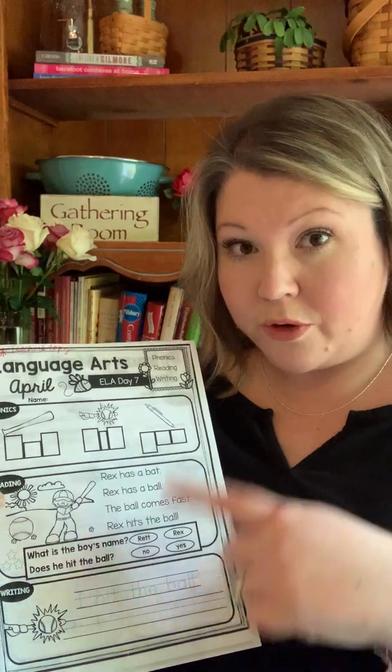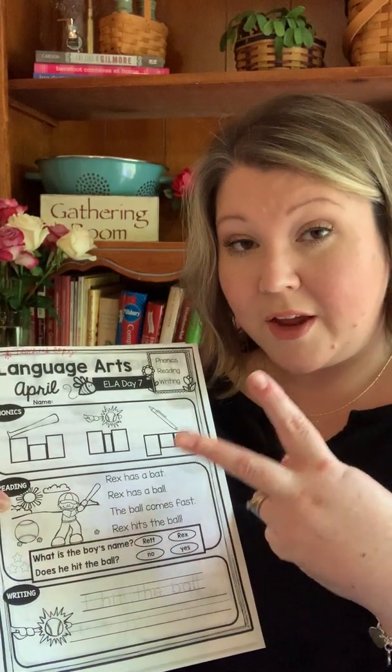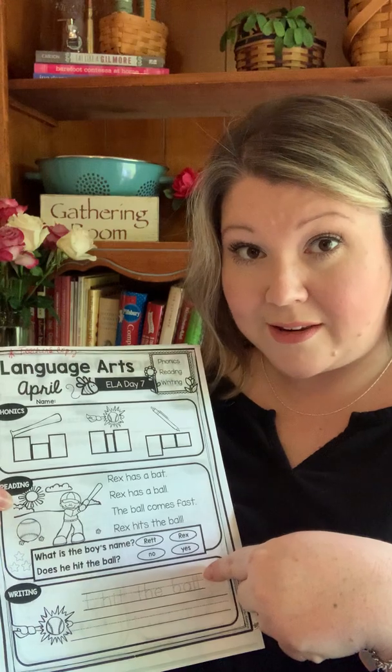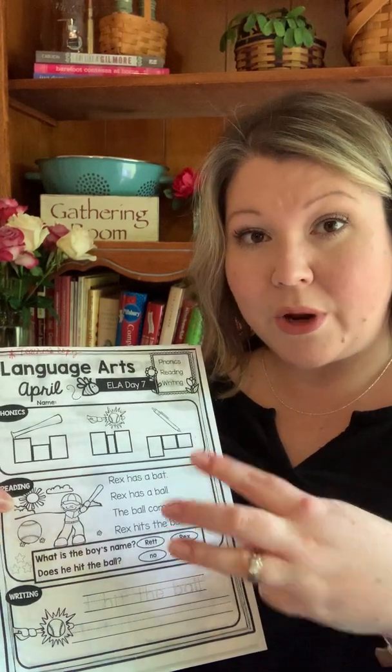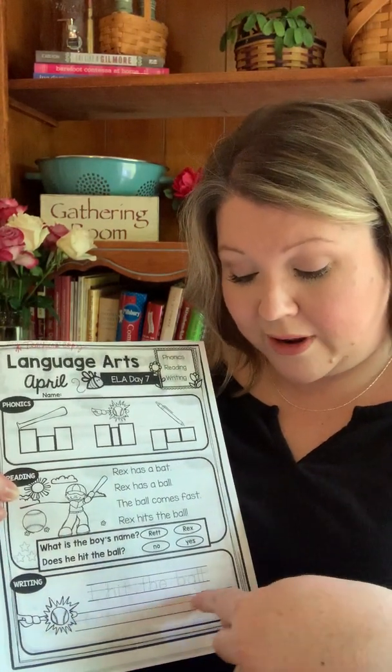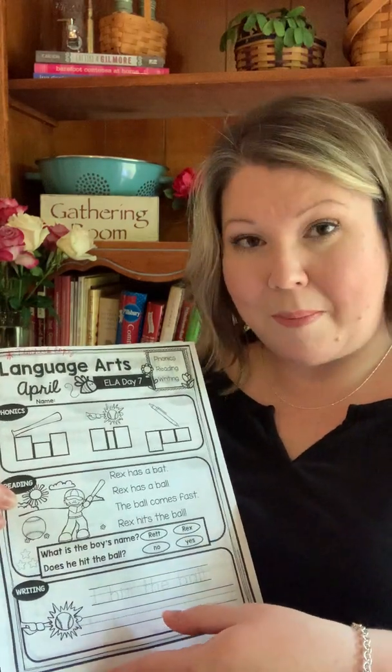At the bottom, we're going to do number 1, read the sentence. Number 2, trace the sentence slow and steady. And number 3, write the sentence slow and steady all by yourself. Let's look at the back of it.